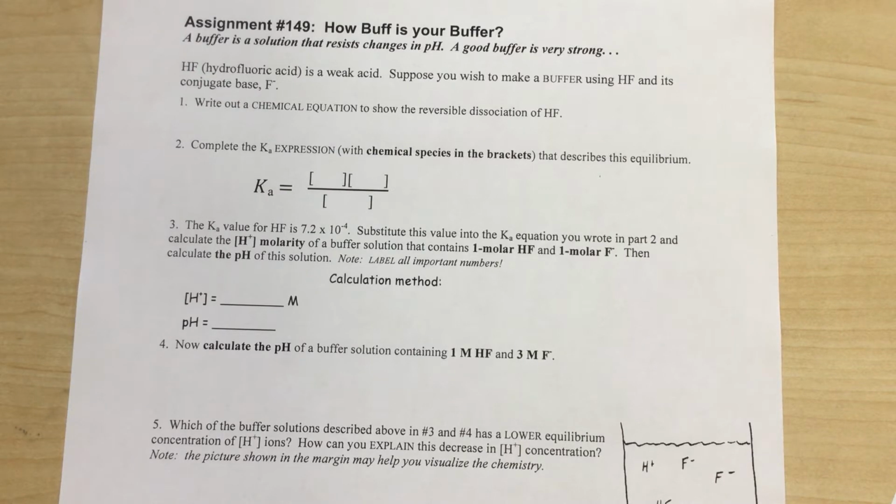This is a video for 149, how buff is your buffer. The problem states hydrofluoric acid is a weak acid. Suppose that you wish to make a buffer combining HF, hydrofluoric acid, and its conjugate base F-.